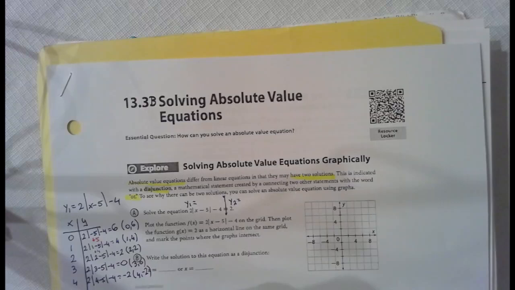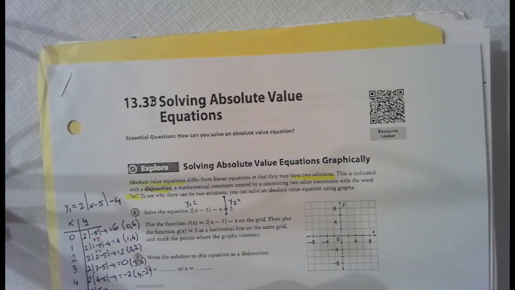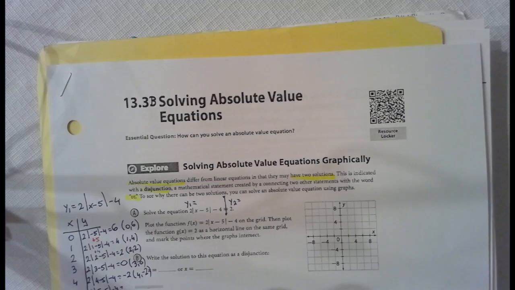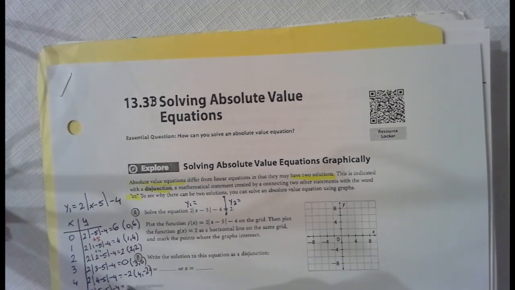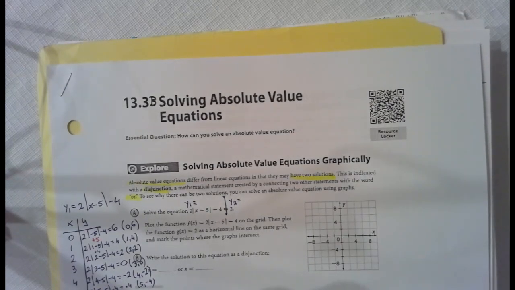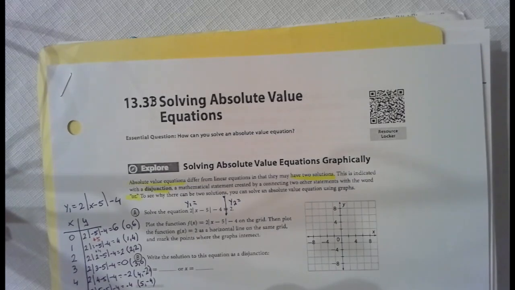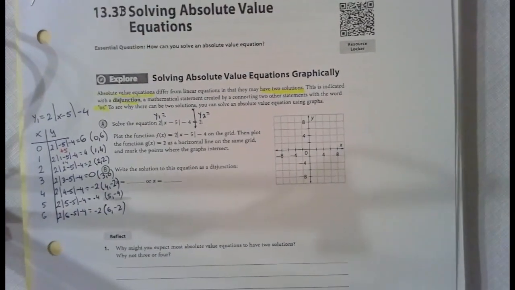So 4, negative 2. And let's go with 5. So 2 absolute value of 5 minus 5 minus 4. Well, 5 minus 5 is 0. Times 2 is 0. Minus 4 is minus 4. So you will have 5 and negative 4. And the last one is 6. So 2, 6 minus 5 minus 4. 1, times 2, minus 4 is negative 2. So it's 6, negative 2. So let's go ahead and now plot our numbers.